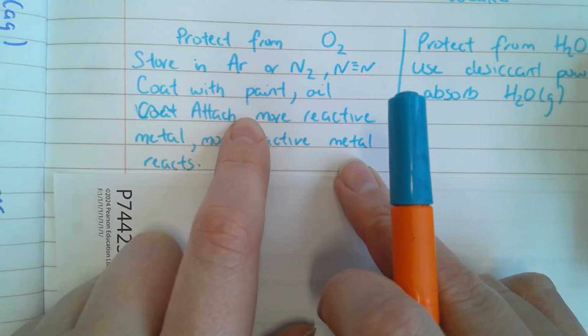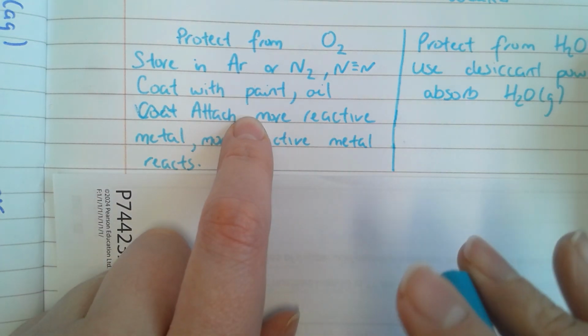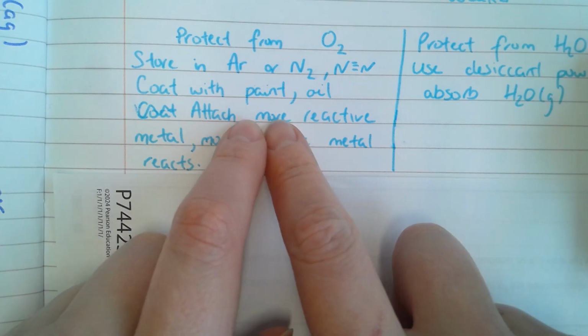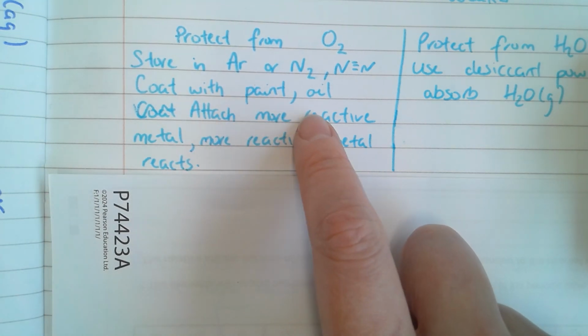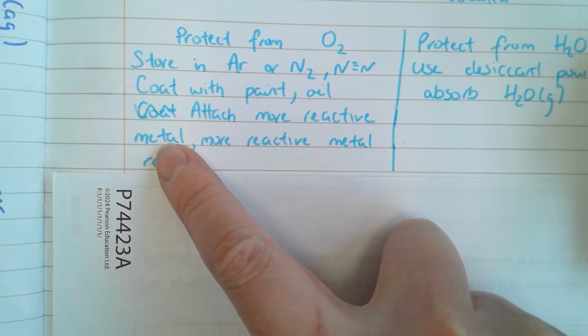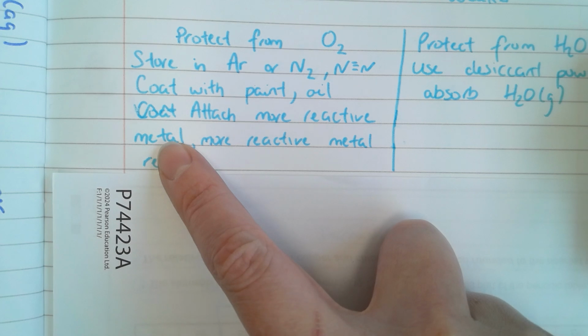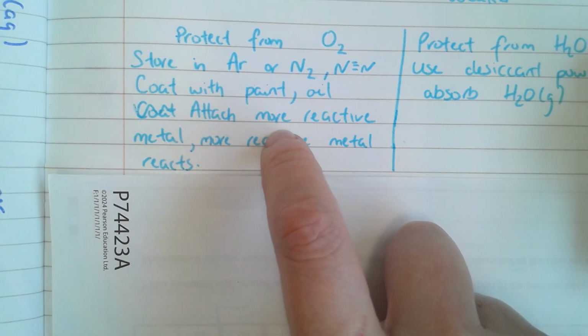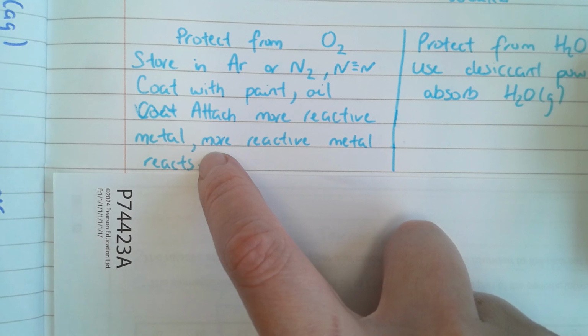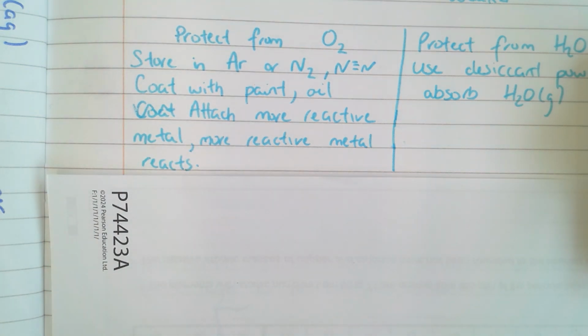And then this last one here is known as sacrificial protection. If you take your metal, say it's iron, and you attach a more reactive metal, so thinking to your reactivity series, any metal more reactive than iron. If you stick bits of aluminium or bits of magnesium onto your iron, then the more reactive metal will react preferentially over the metal you're trying to protect.